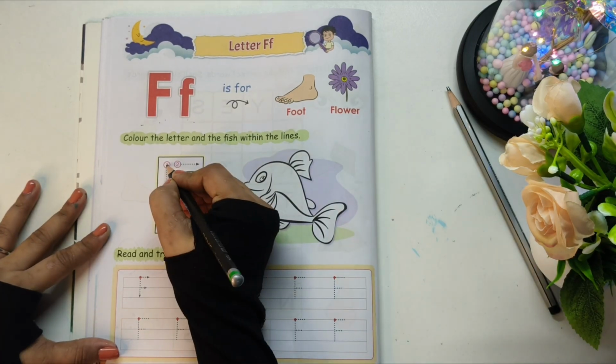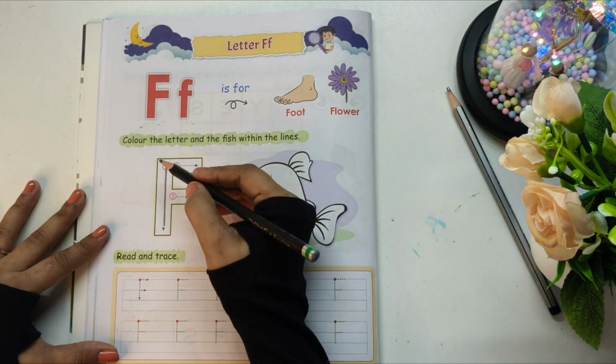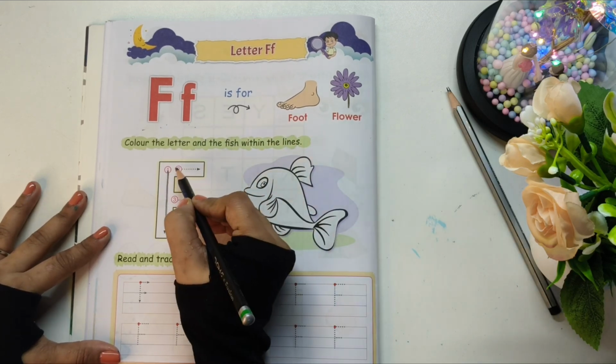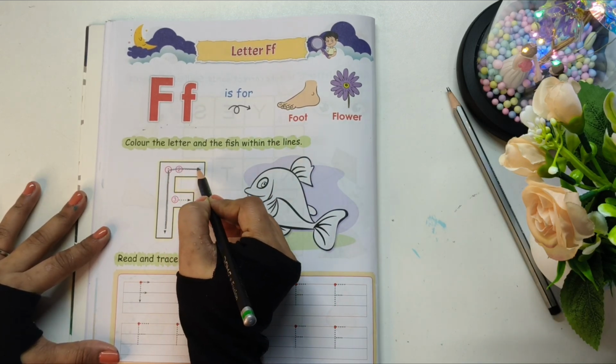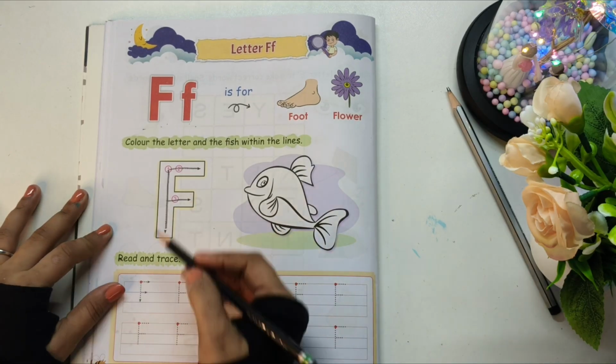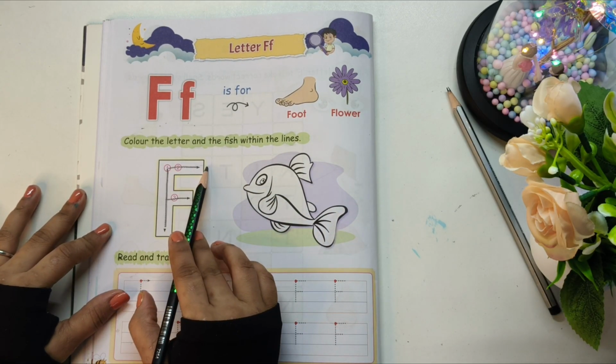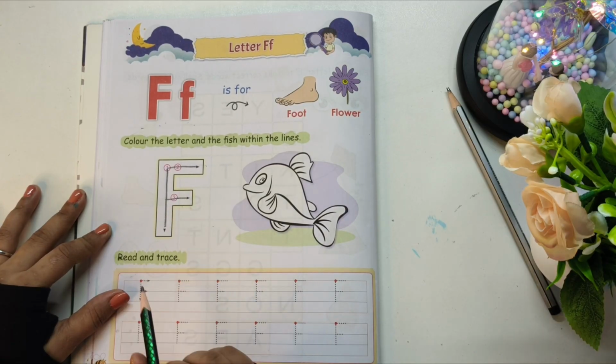And how to write capital F? See, make a standing line. Yes, make a first standing line, then second is a sleeping line, then another sleeping line. How to write? Make a standing line, make a sleeping line, then another small sleeping line.